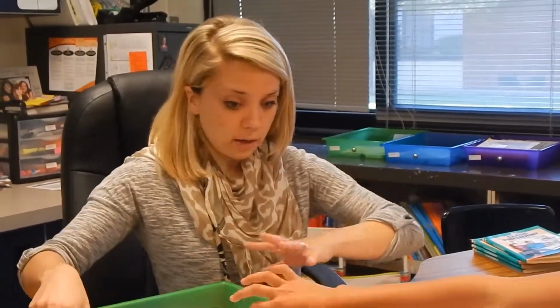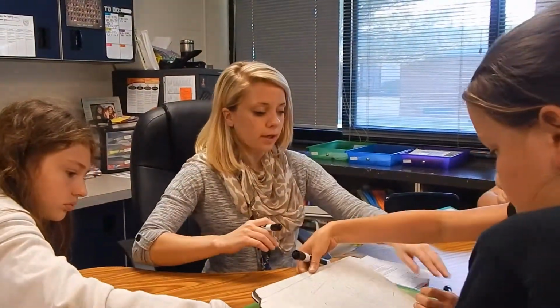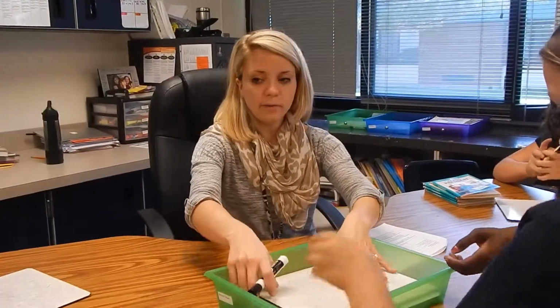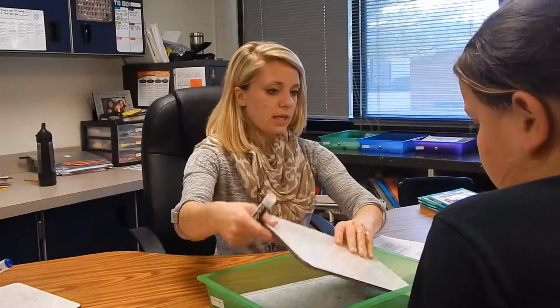Alright, so we'll go ahead and get started with our model of writing some of our nonsense open and closed syllables. So please go ahead and grab a whiteboard and a whiteboard marker. Placing it off to the side until we're ready to go as a team. Number 1, so we'll go ahead and put your markers off to the side. Get ready to move forward.